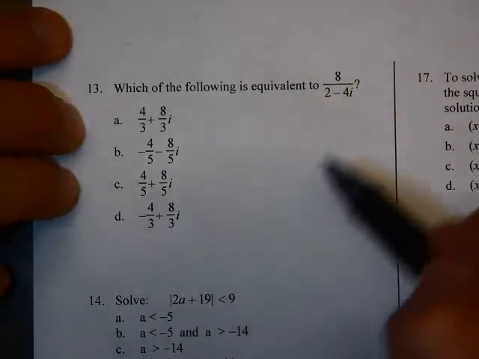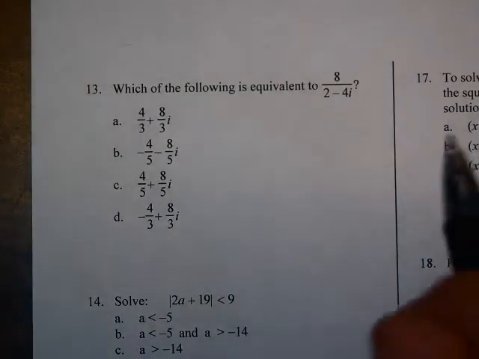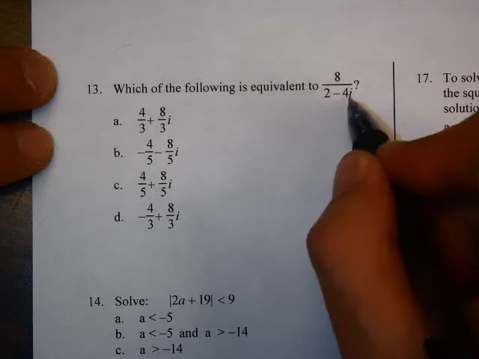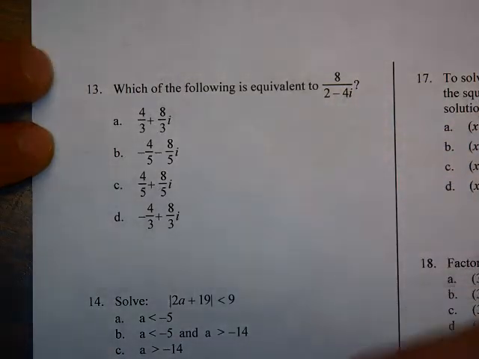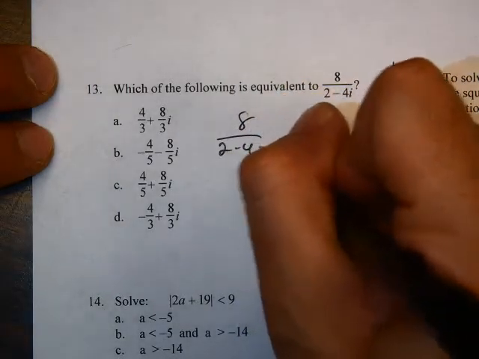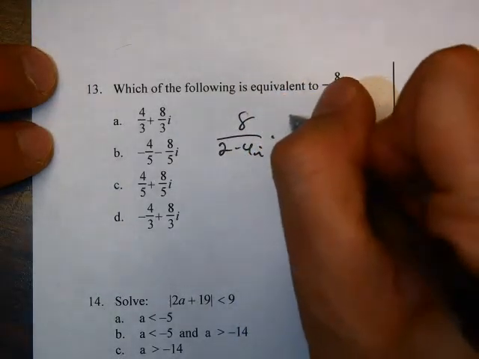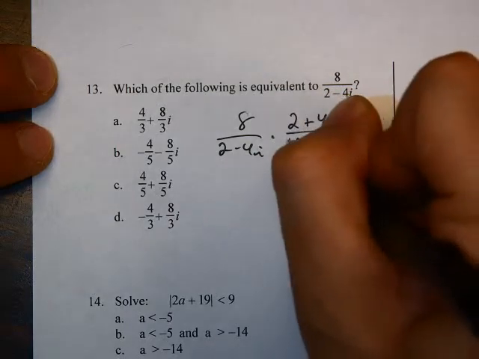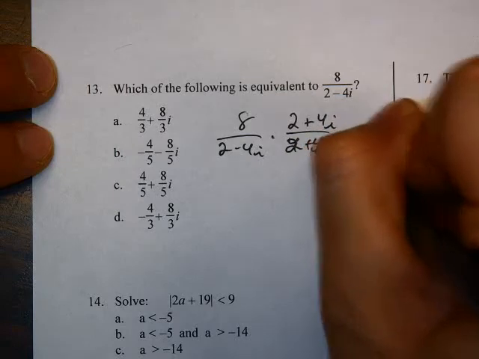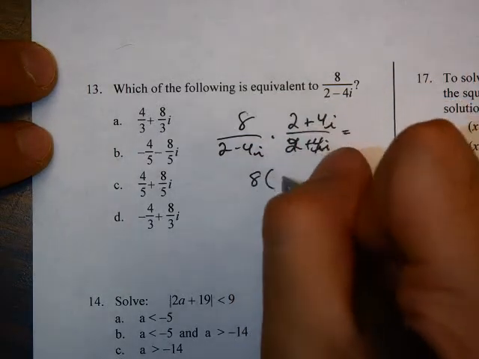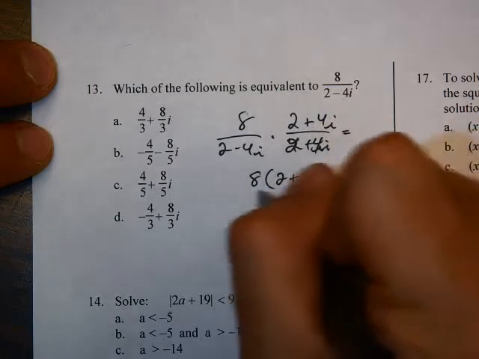Now with all the i problems, when we have that i in the bottom, we want to get rid of it. We want a whole number on the bottom. So to do that, we're going to keep the 8 over 2 minus 4i, and multiply both top and bottom by the conjugate, which is 2 plus 4i. On the top, I'm going to have 8 times the quantity 2 plus 4i.